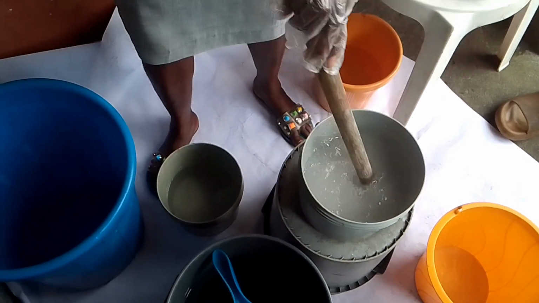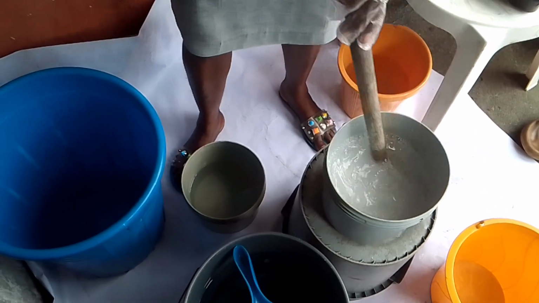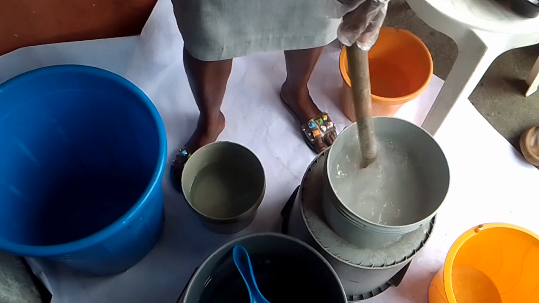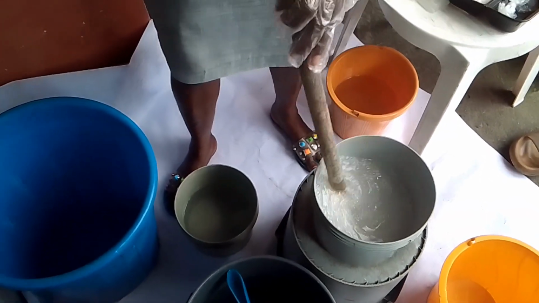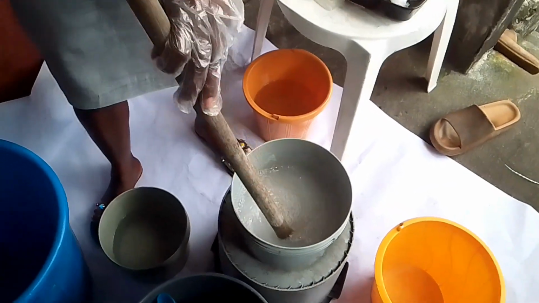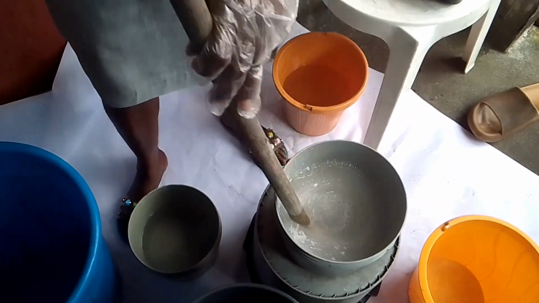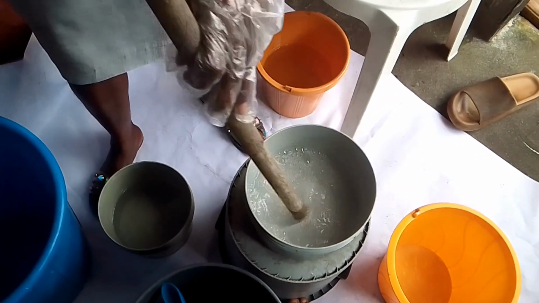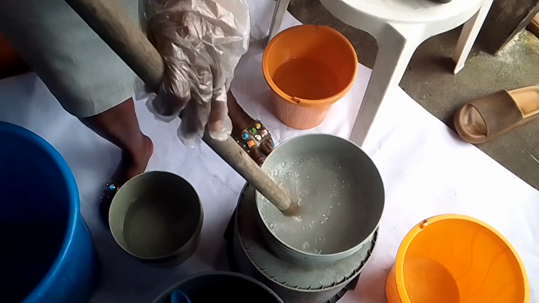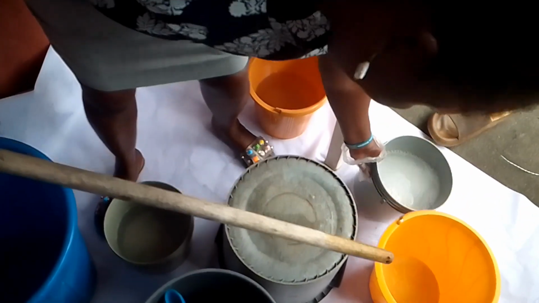Make sure you stir the caustic soda very well and keep it aside. See what I'm doing here. I want to make sure it dissolves.